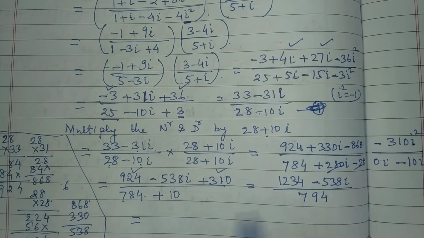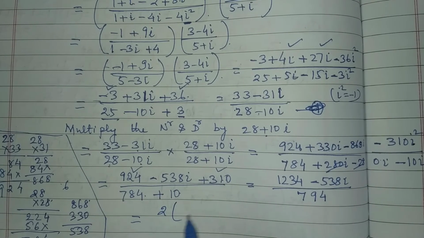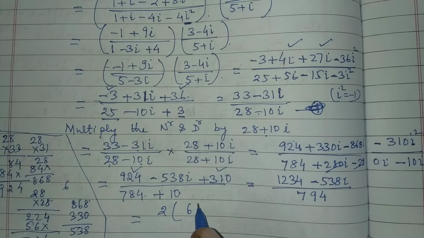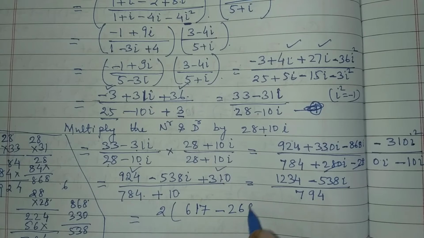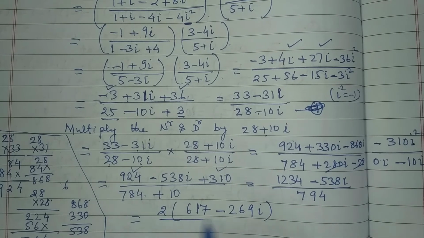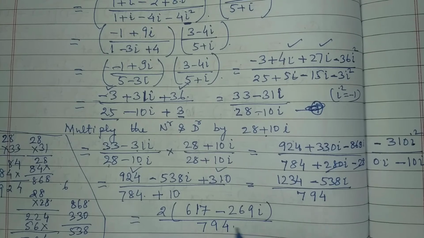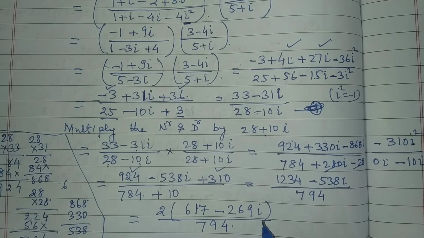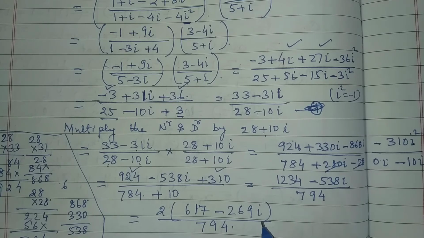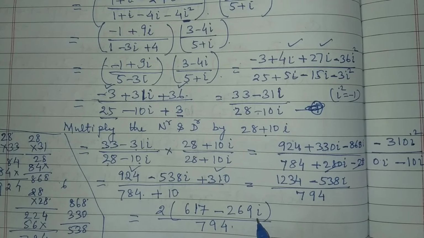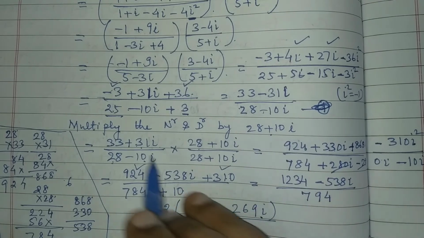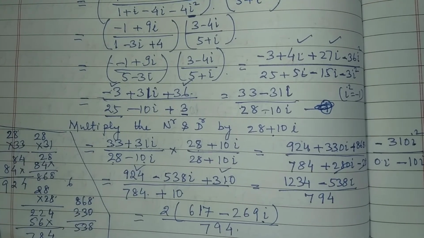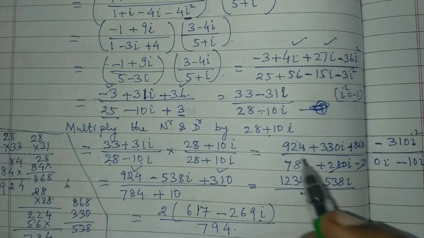So we will take 2 common from the numerator. 6 times it is 1, and then 7, 2 is 4, 2 6 is 2 9, and then this divided by 794. Just a minute. See here, I had made a little calculation mistake.